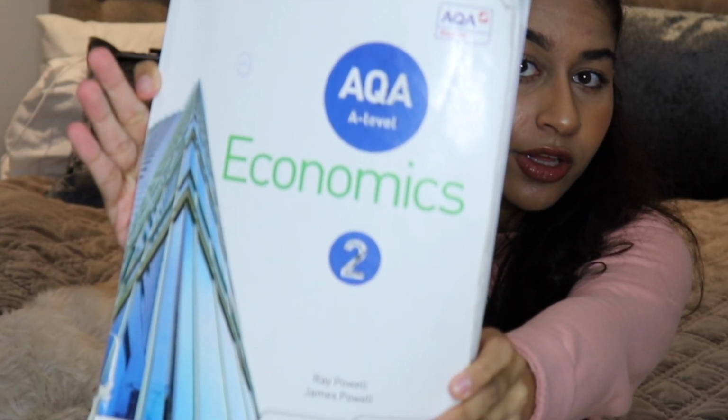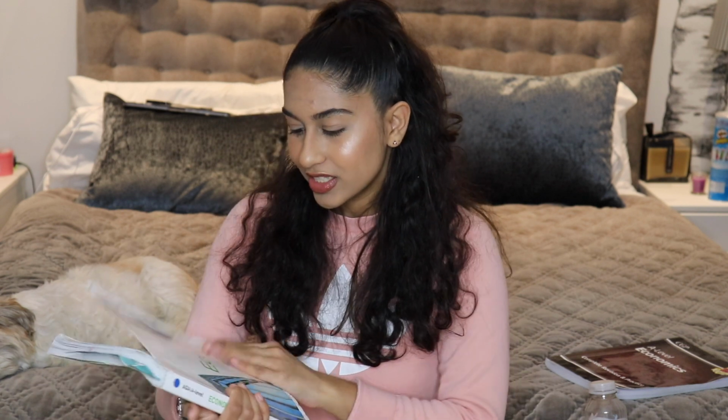Now, moving on to year 13, what I revised with this year is the AQA A-Level Economics book 2. A friend of mine in the year above was selling this book and he told me that he used it and he found it really good. He sold it to me really cheap. So I thought, okay, might as well try it. And honestly, I think it's such a good book. I actually think it's better than the CGP book, only because the amount of detail it goes into is crazy.